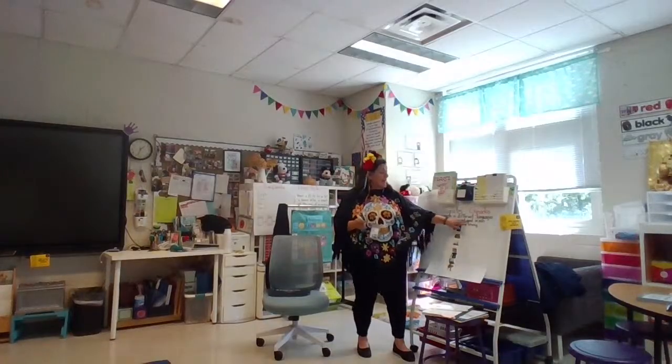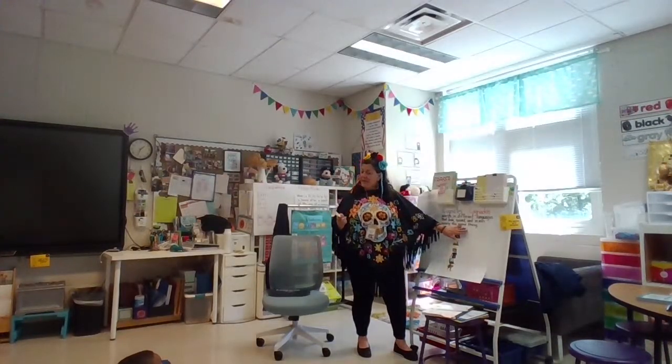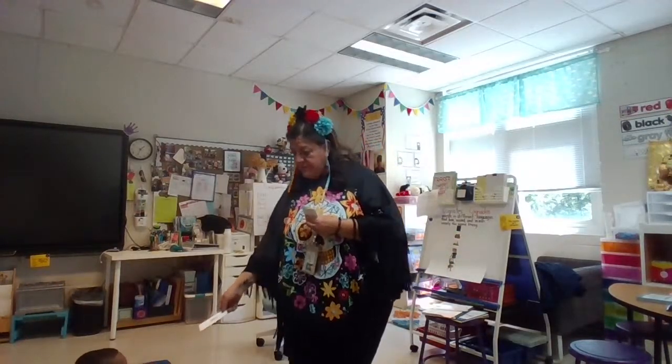Here's the definition of what a cognate or a cognado is. They are words in different languages. Our languages are English, Spanish, that look, sound, and mean nearly or almost the same thing. So I have some pictures here. I'm going to give you a card, and then we're going to match them up. Somebody's going to have the English cognate, and somebody's going to have the Español cognado. And we're going to put them here, okay? So keep it close to you when I give it to you, okay?